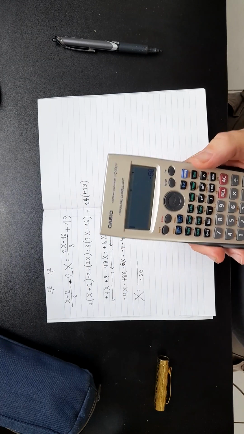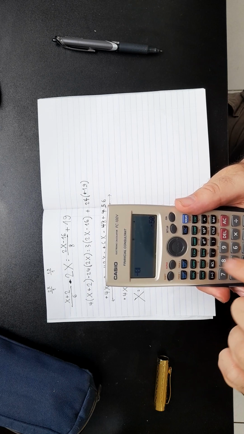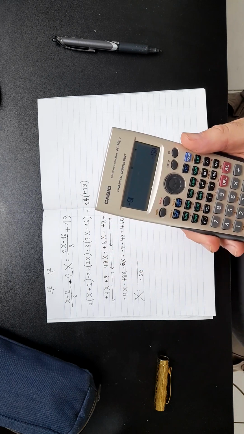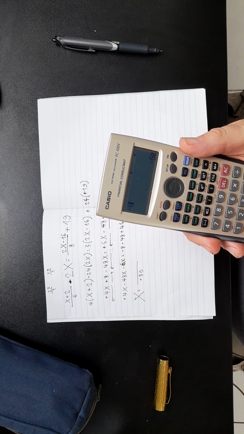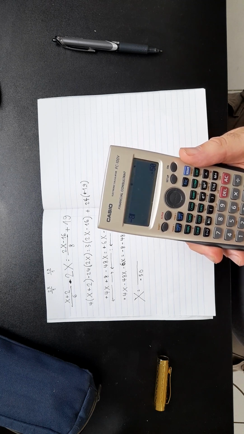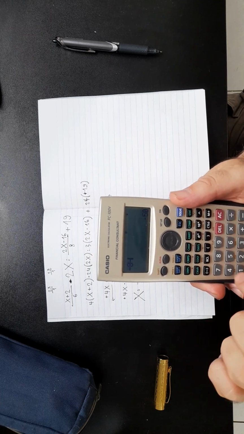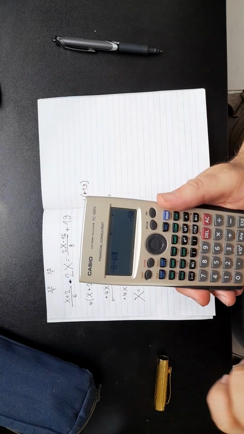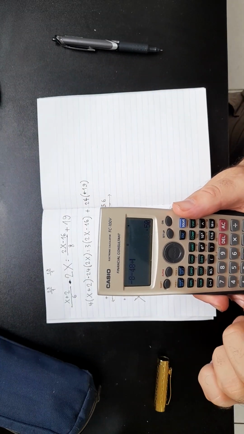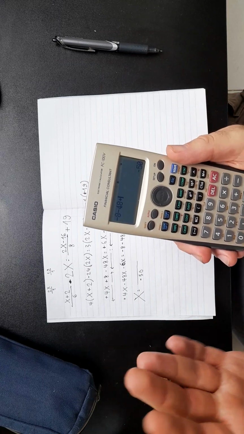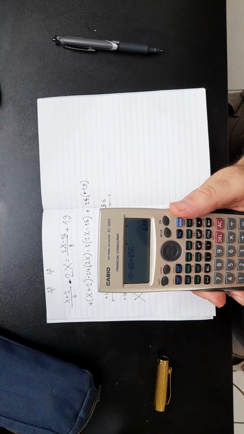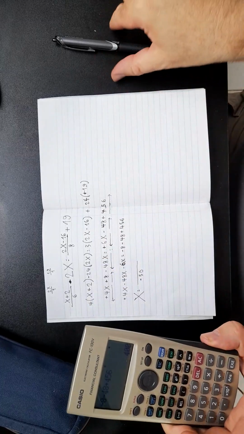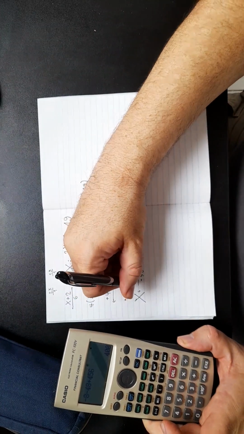Now negative 8 and negative 48 plus 456, that would be equal to 400.